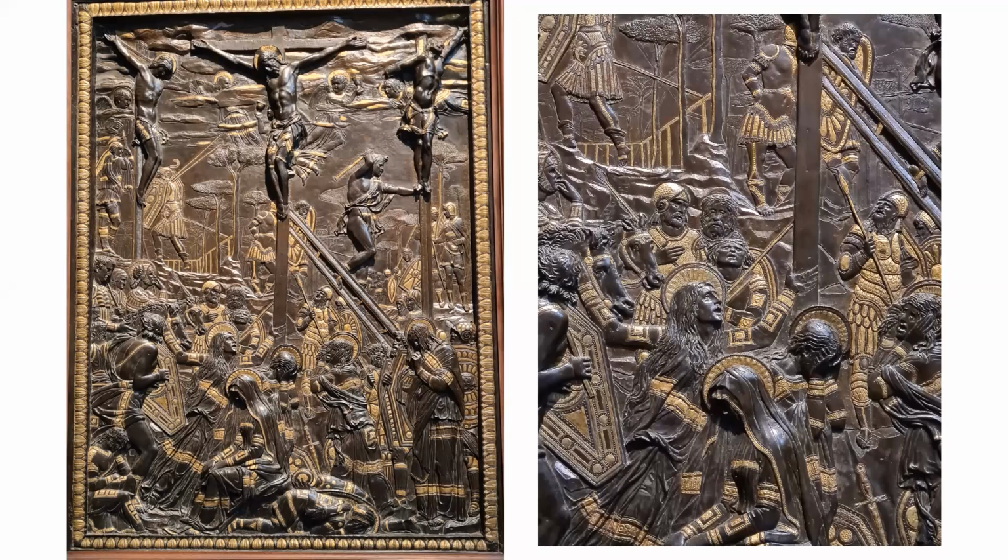Remember that he was trained as a goldsmith. You've got this combination of gold and bronze. Look at these figures. Look at the realism of these figures. And we're talking here again, 1453. And it's as if we're looking through a window. They're quite remarkable. And this use of perspective is extraordinary. This is in the exhibition.